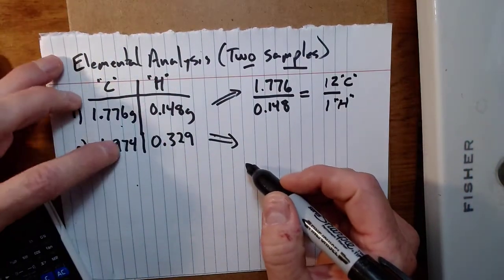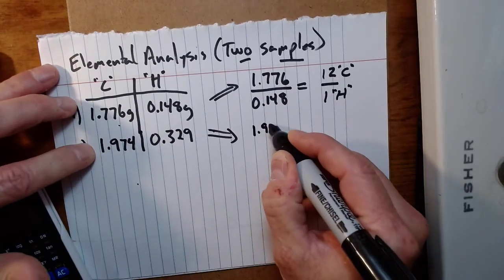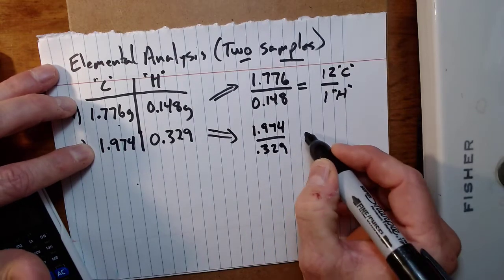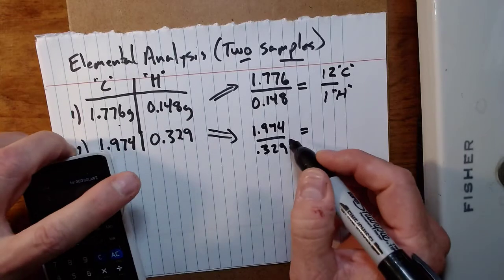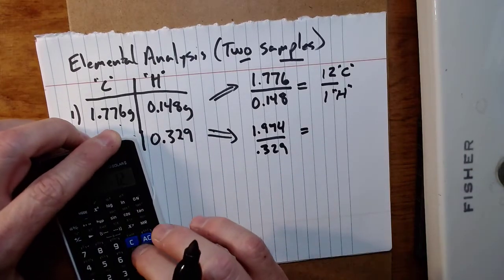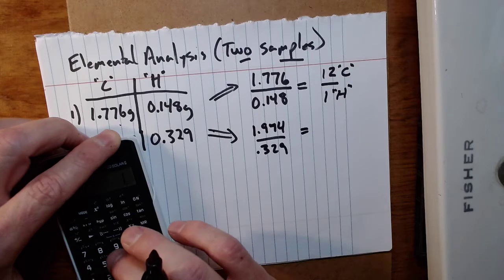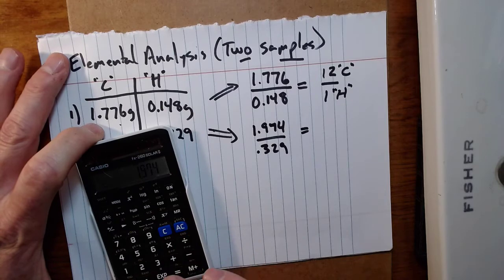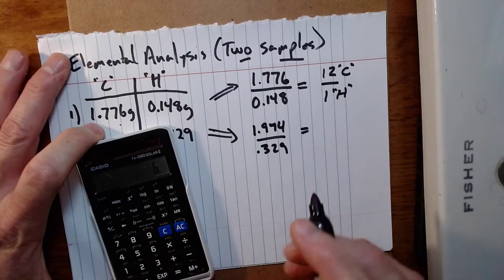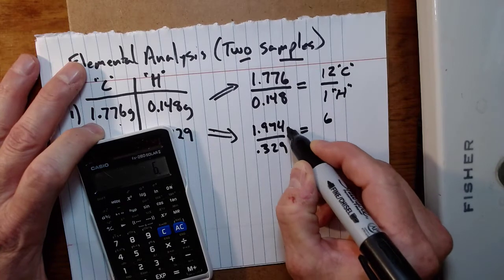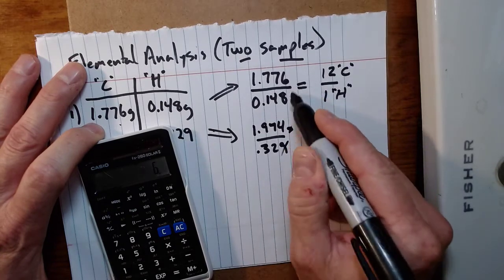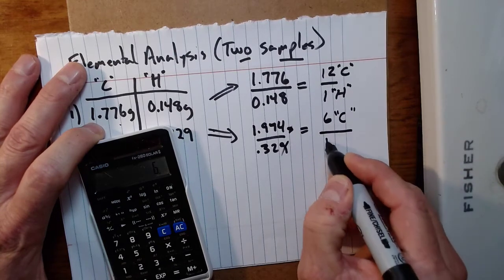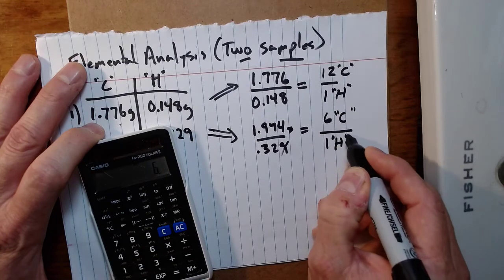Now if we do the same thing with the bottom here, 1.974 over 0.329, we can do the same thing and find out what the lowest ratio of carbons to hydrogens is using the gram amount. So 1.974 divided by 0.329 equals 6. So I'm going to now say 6 because the grams cancel out. Grams to grams cancel out, and I didn't show that up here. But you're still going to have what is left in these units: 6 of carbon and 1 of hydrogen.